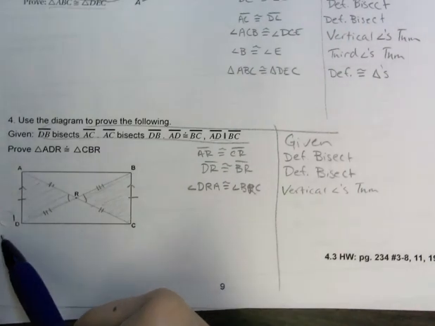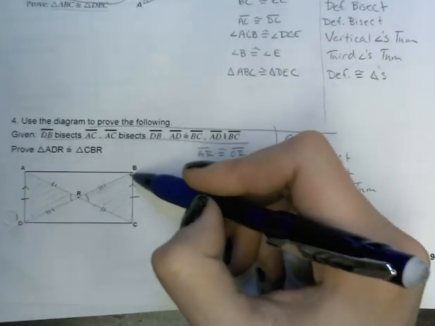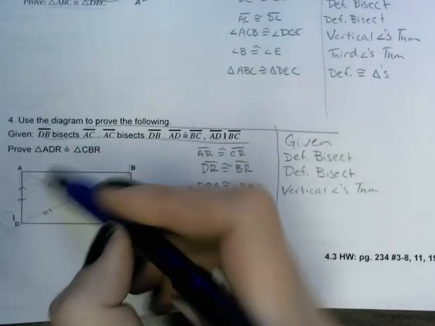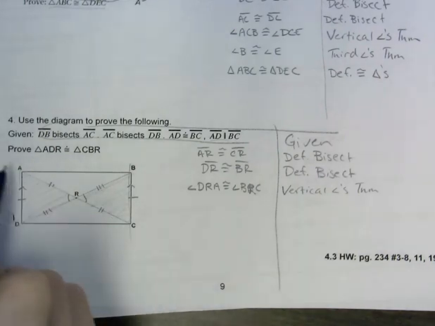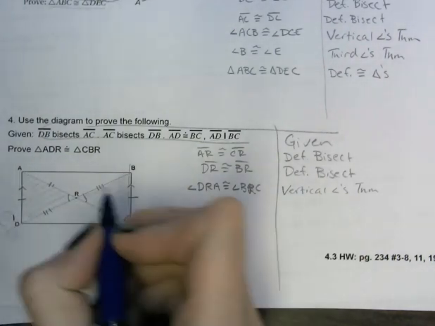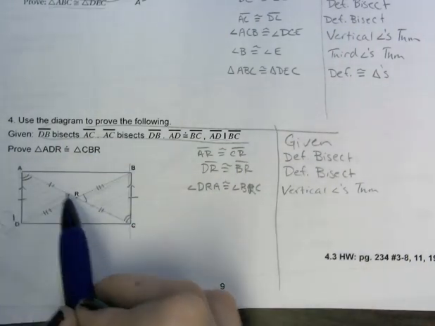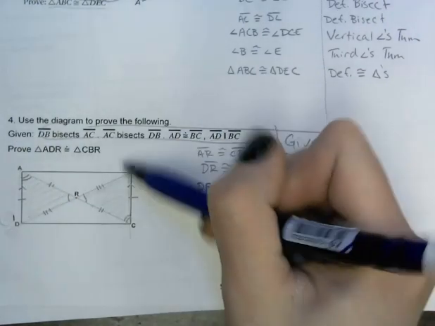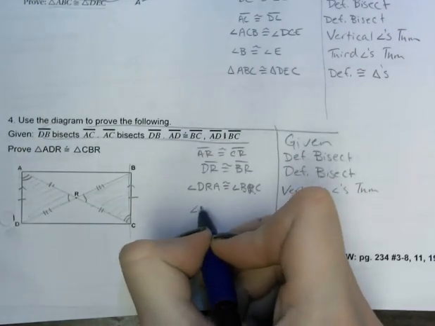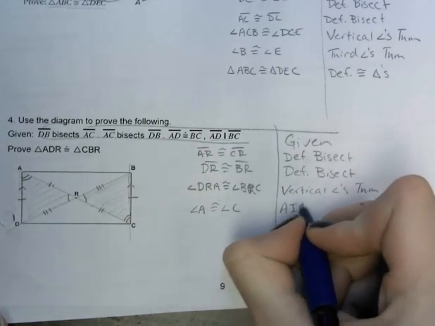So if I think about this parallel lines here, then these diagonals are kind of acting like transversals, right? So C and A are actually alternate interior angles if this is my transversal and these are my parallel lines. So I can say that angle A is congruent to angle C by the alternate interior angles theorem.